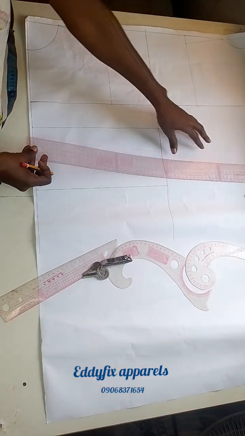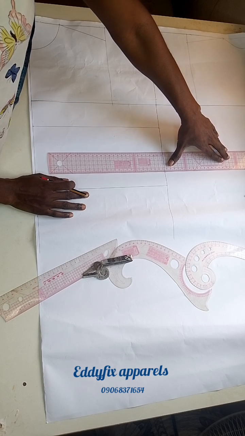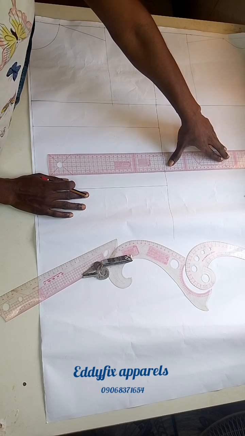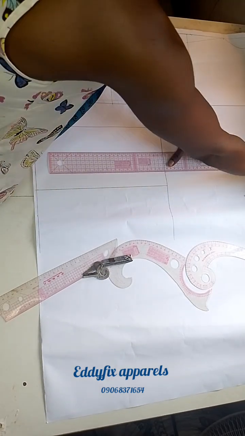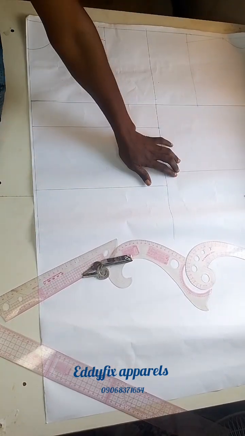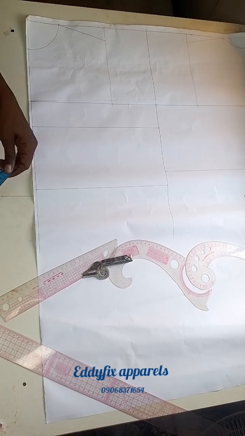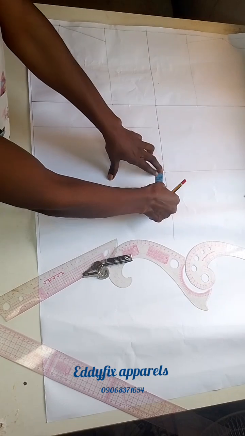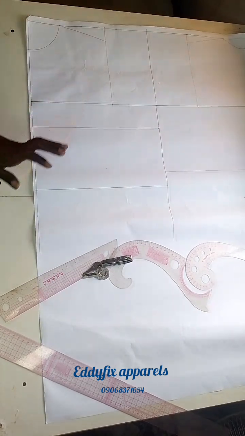So when you take your measurement, you find out that because of the bust we have, the front length tends to be longer than the back. Yes, the front length tends to be longer than the back. My front length is 17, while the back length is 15.5. So the difference between my front and my back is 1.5 inches.